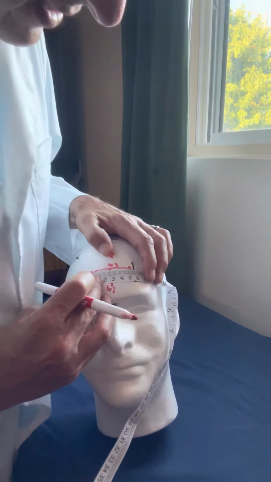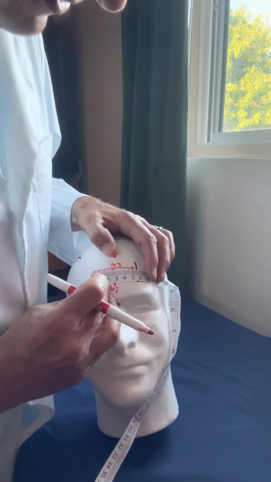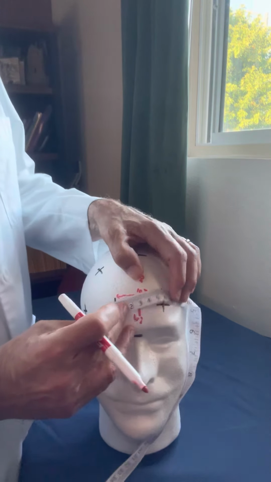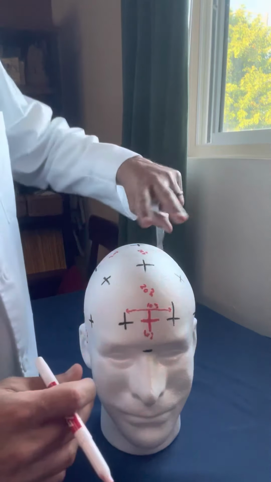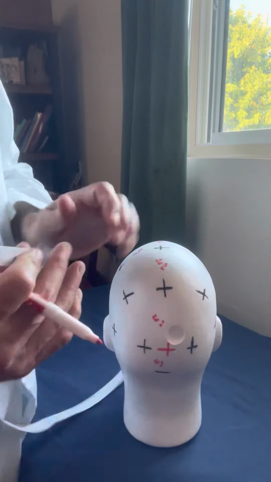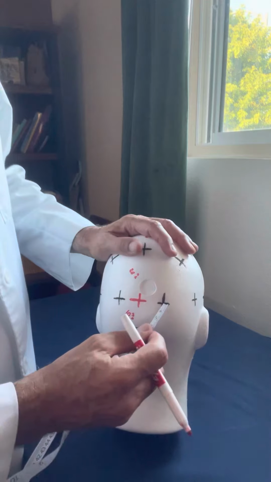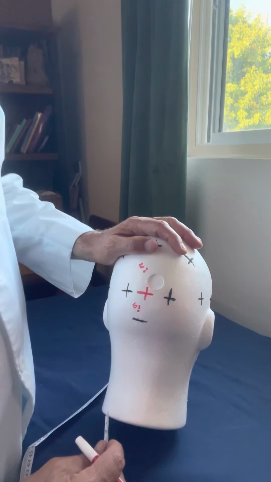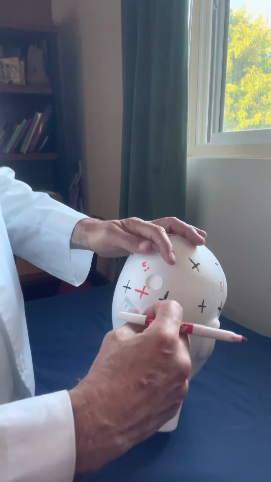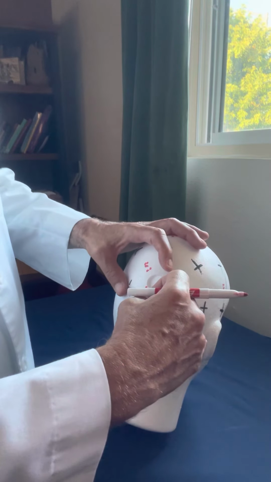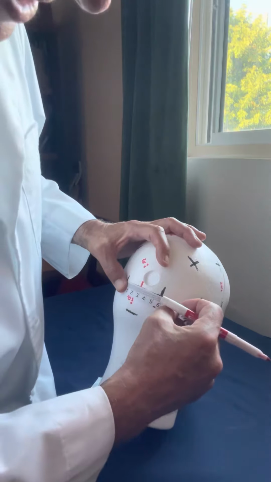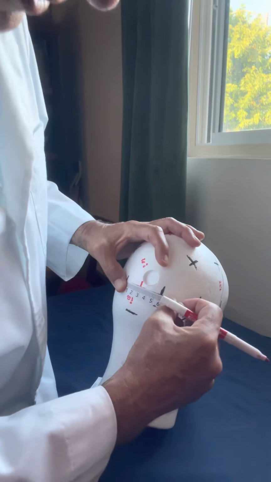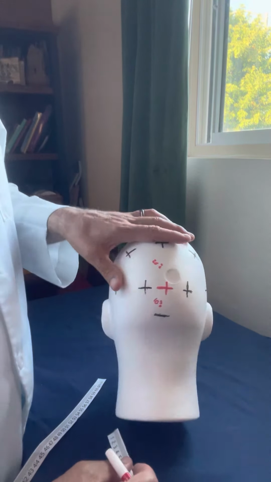And I get exactly 5.5 centimeters from FP1 to FP2. And the same thing in the back: the distance between O1 and O2 should be 10% of the circumference measurement, which would be 5.5 centimeters again. And here I have about 5.7.